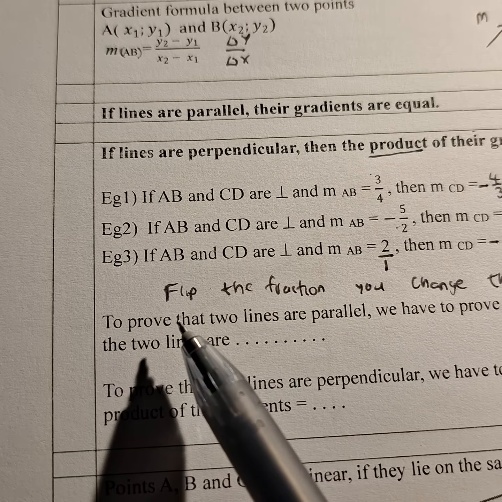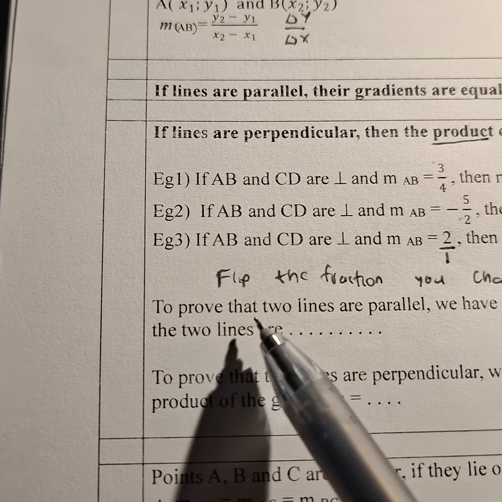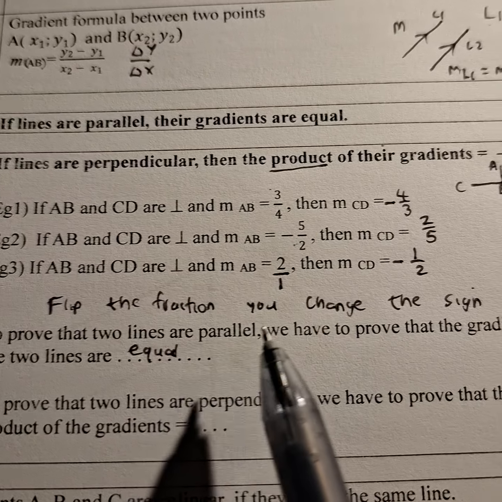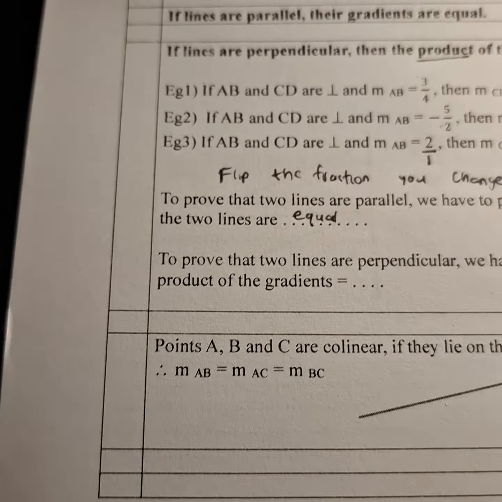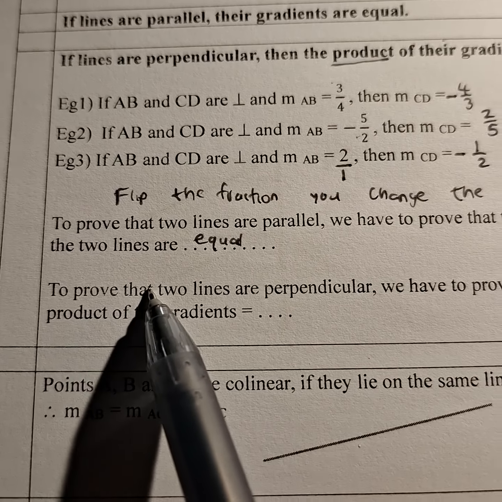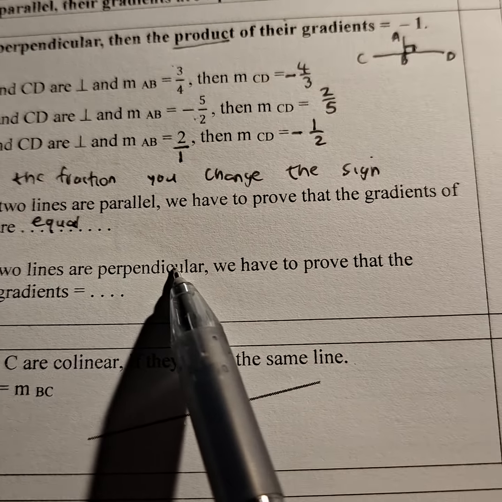So let's see if we understand this. To prove that two lines are parallel, we have to prove that the gradients of the two lines are, what's missing here? Hopefully you said it in your head, they are equal. Because we learned that if lines are parallel, their gradients are equal. Lastly, sometimes we are required to prove that two lines are perpendicular.